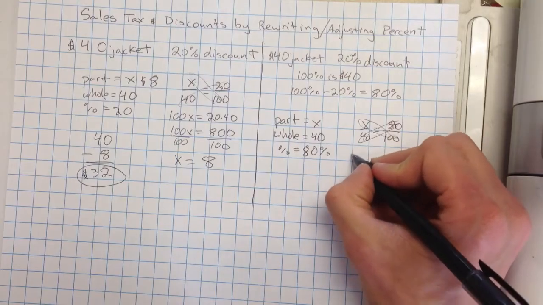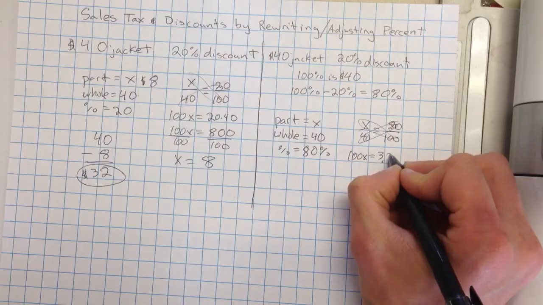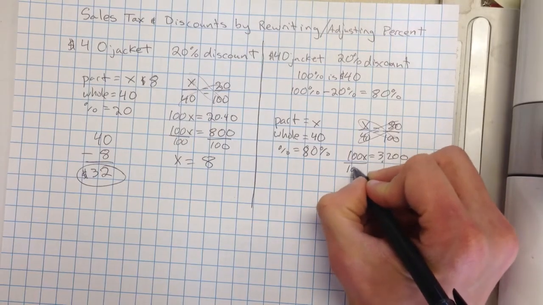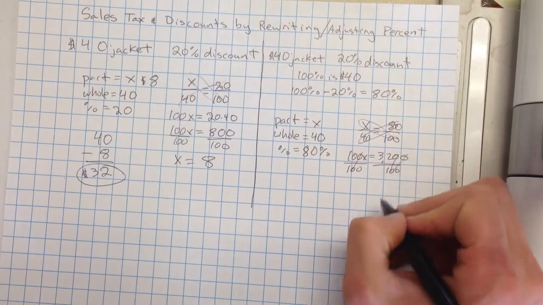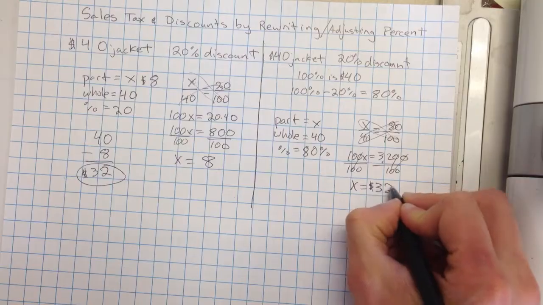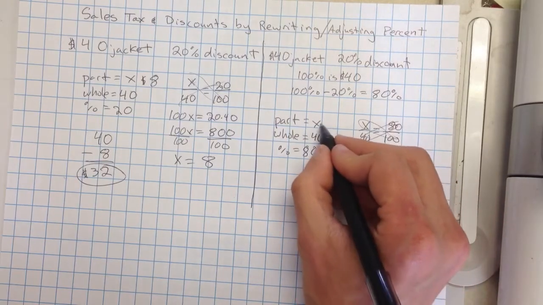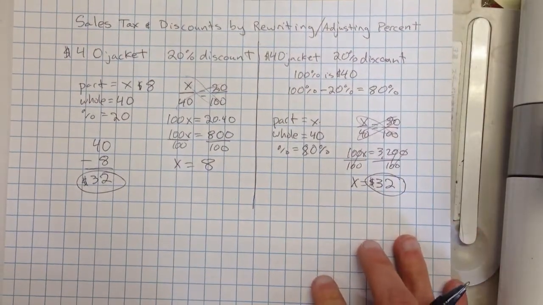Cross multiply it to solve. I get 100x equals 3,200 divided by 100. Those cancel, these two zeros cancel, and I get x equals 32, or $32. So this part right here, 80% of the whole amount, is going to be $32.